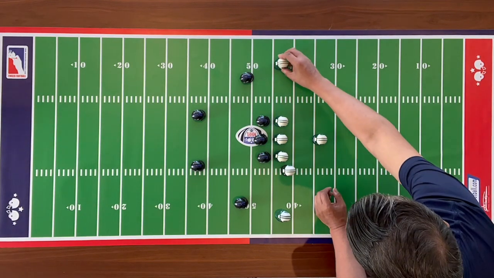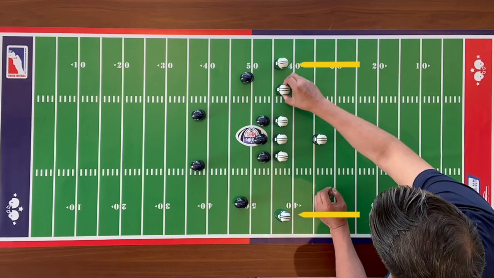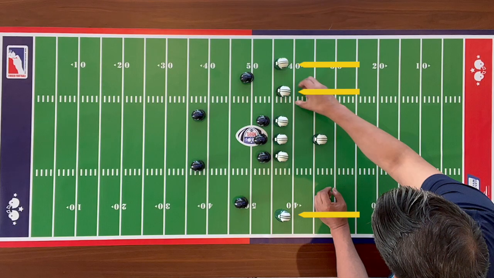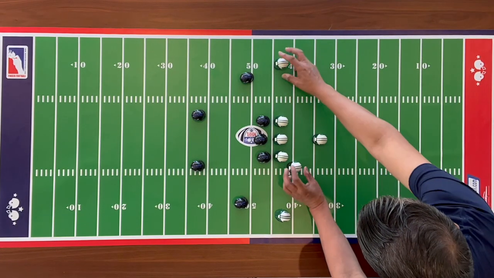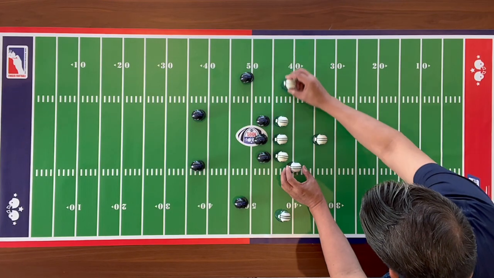Okay, let's look at passing formations. You have three people you can use. You can have two wideouts. You're going to have two wideouts and a man in the slot. You can use a two tight end formation with one wide receiver. So it's really up to you.